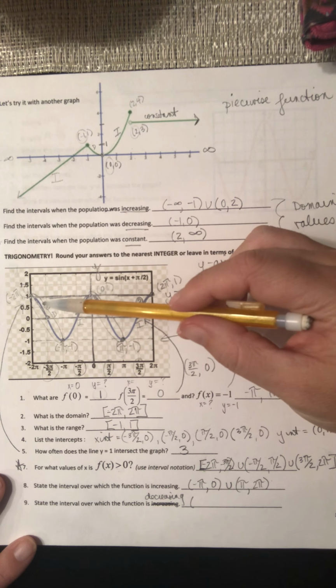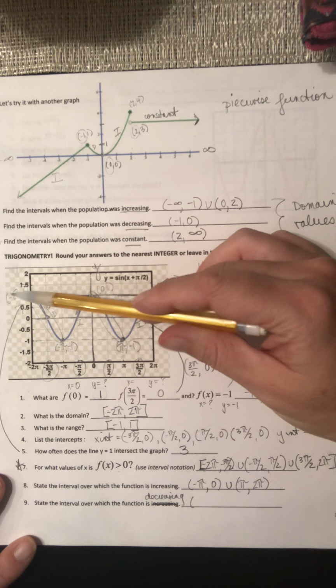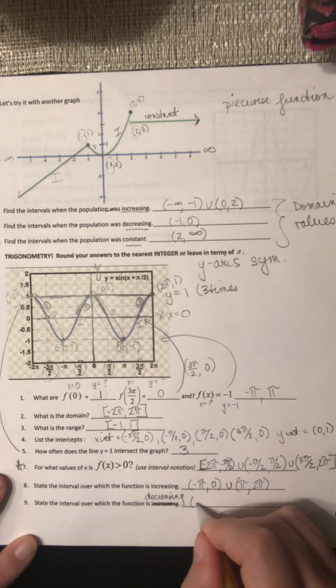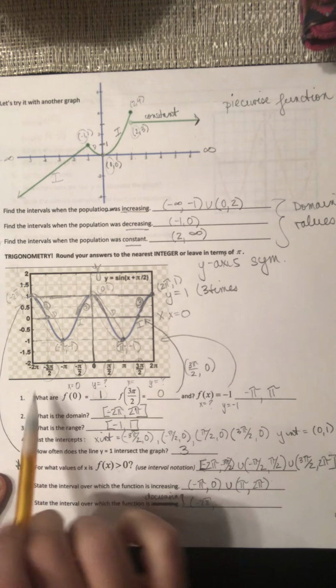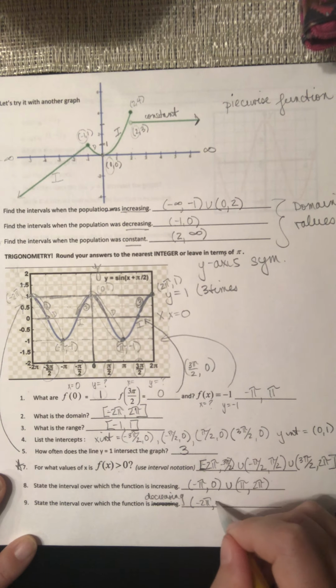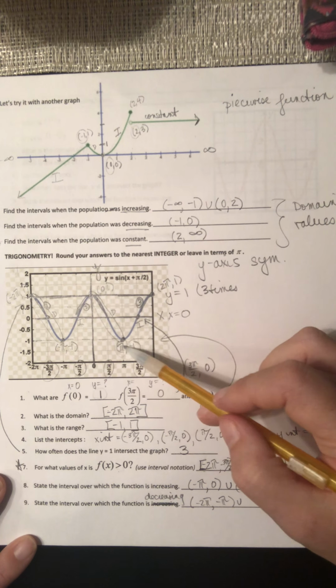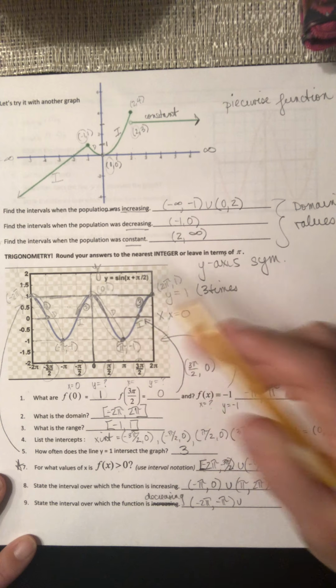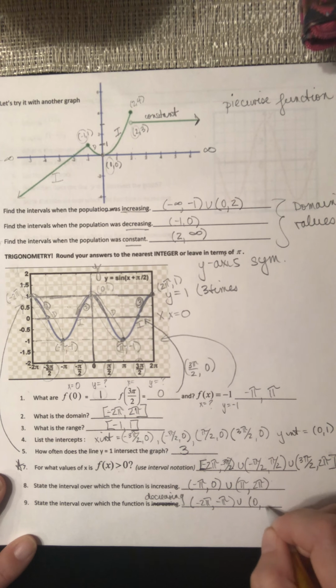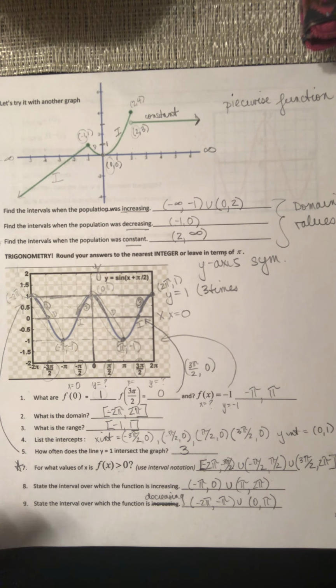So if I'm decreasing here, I'm going to start decreasing at negative 2 pi, all the way until negative pi. Union, I decrease again, starting at 0, all the way until pi. Okay?